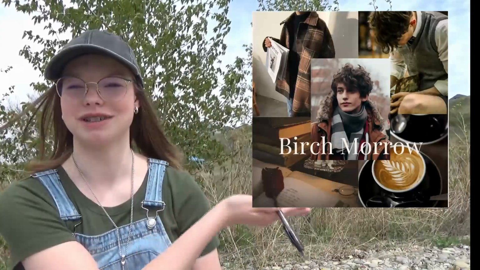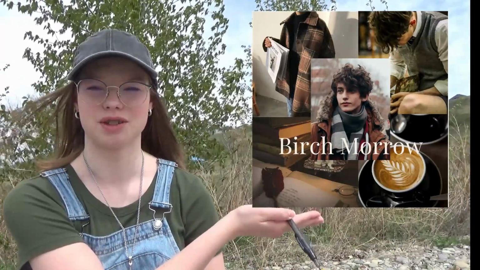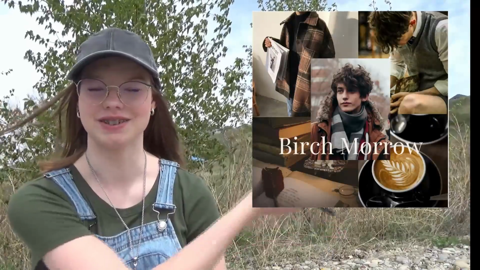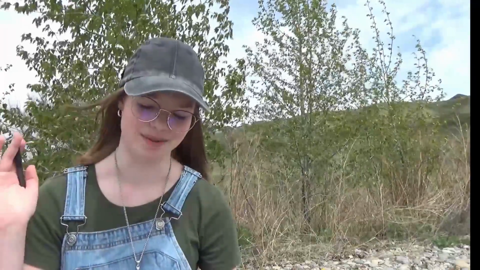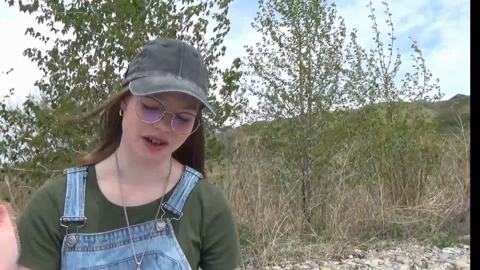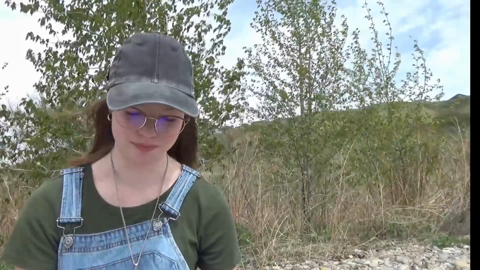And his role in the story is the secondary main character. Again, I shall put up his aesthetic and what he looks like right here. That's what he looks like. That's kind of his aesthetic. He is a poet and works for his dad, who owns a cafe. He is 19 years old, and I have not yet figured out his Enneagram type again.